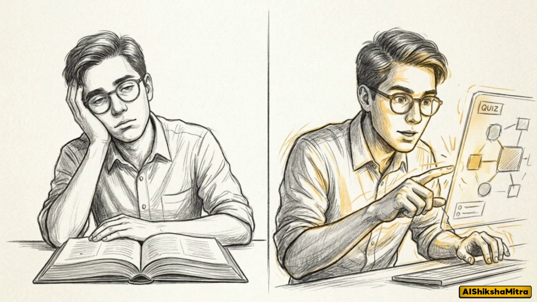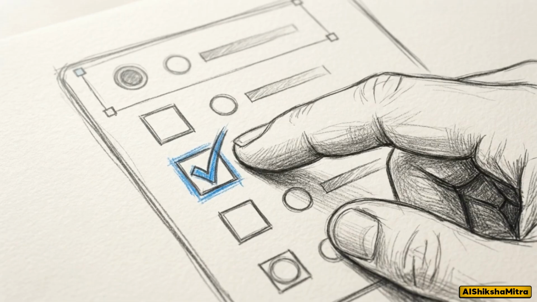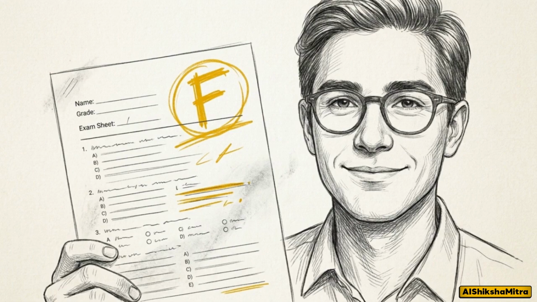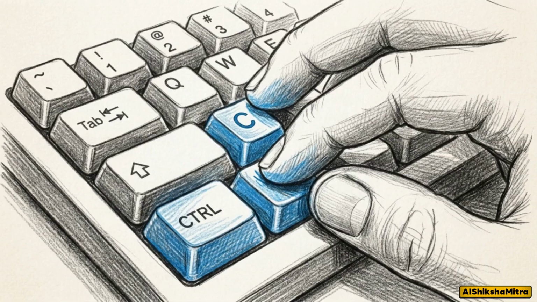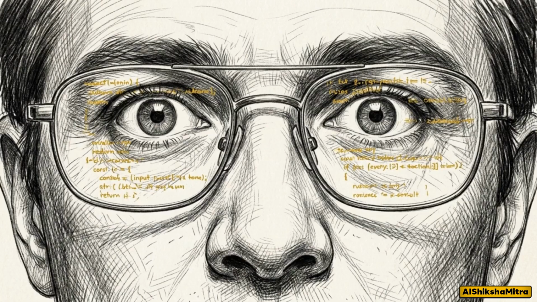This chunking method forces active engagement with the material. It replaces the passive illusion of reading with the rigorous reality of self-testing. There is a severe danger in this process. It's called the illusion of competence. If you let the AI do all the heavy lifting and simply copy its answers without thinking, you aren't learning. You're just outsourcing your brain.